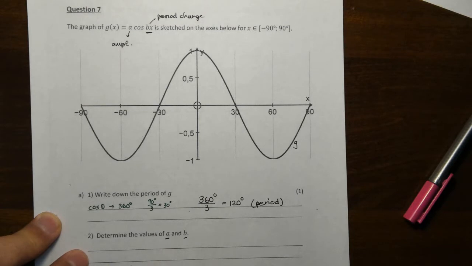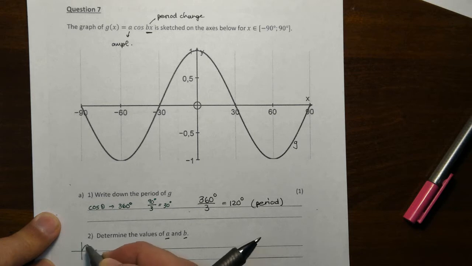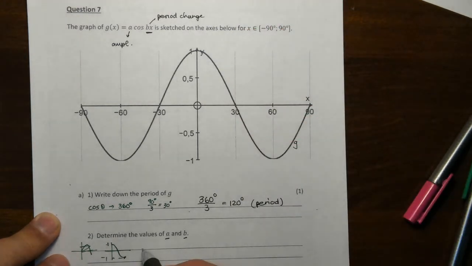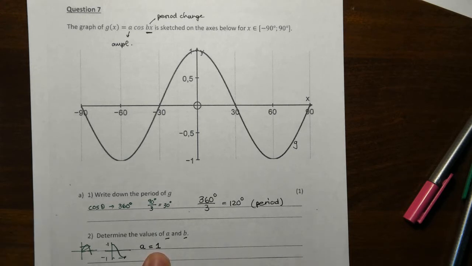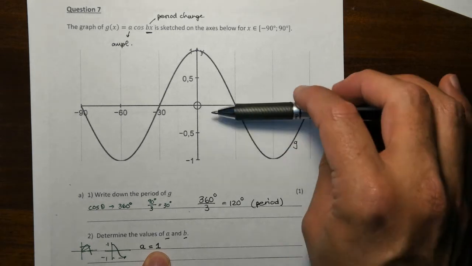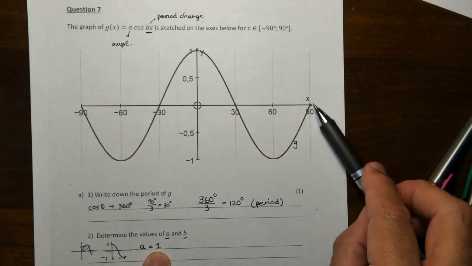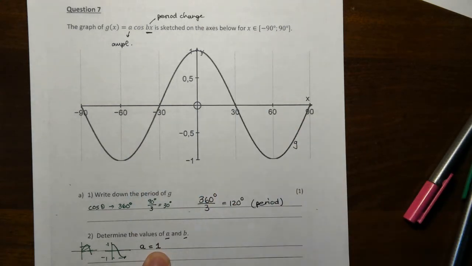A is the amplitude for cosine. Now you know your normal cosine graph would start there, go through and go to minus 1. So 1 and minus 1. The cosine graph still does that. So there's no change in amplitude. A is still 1. The amplitude is still 1. Now remember, what is an amplitude? It's the maximum distance away from the horizontal. The horizontal in this case is the x-axis. It goes 1 this way, 1 that way, perfectly symmetrical, nothing changed.